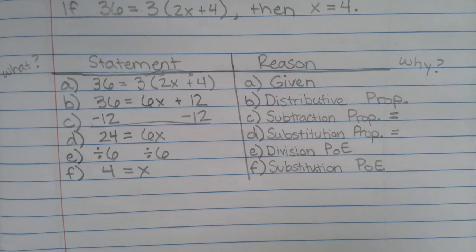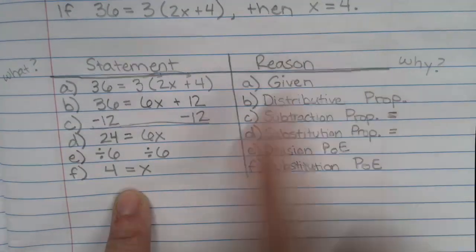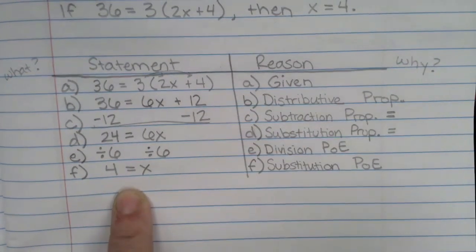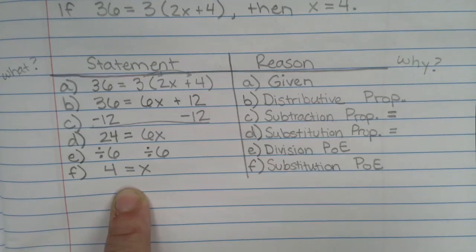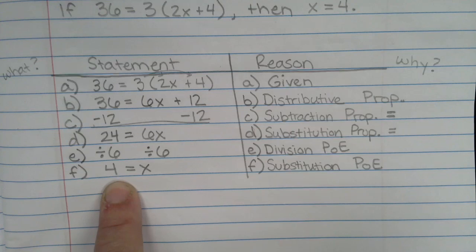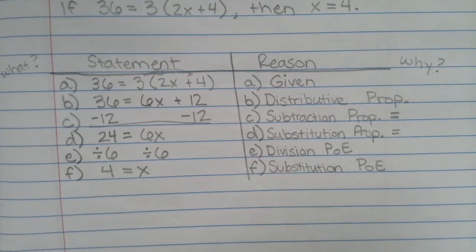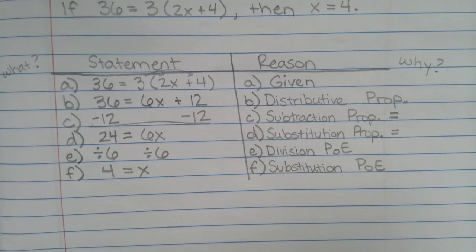Now, is that it? We're done? No. What does our answer need to look like, our final step? x equals 4. It needs to look like x equals 4. Does this look exactly like x equals 4? This looks like 4 equals x to me. Yeah, but it's the same thing. But we have to say it's the same thing. So we have to prove that it's the same thing. We have to use a property.